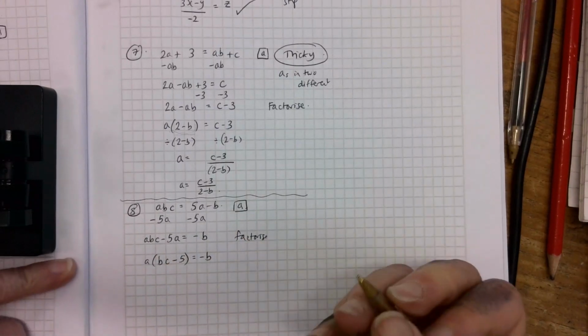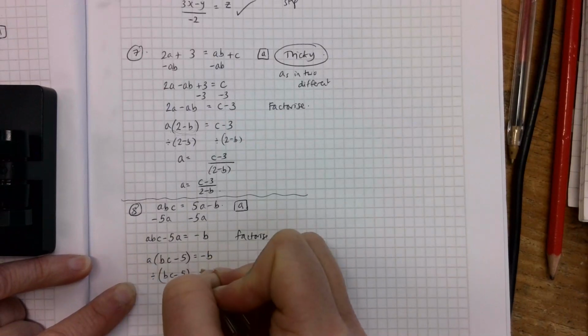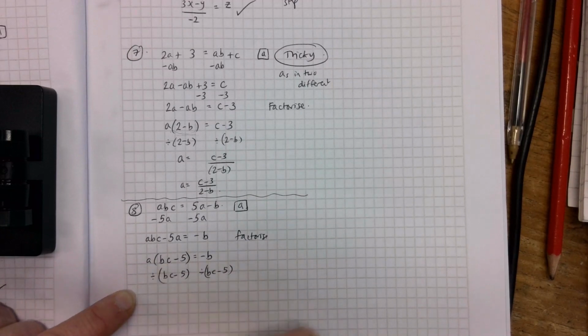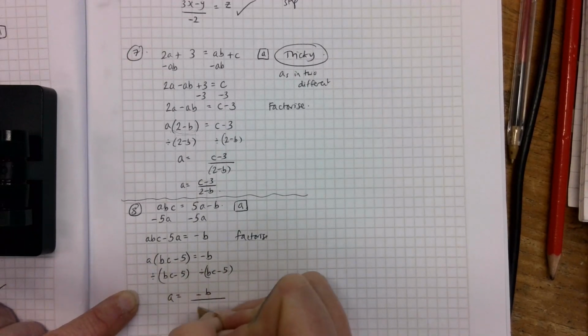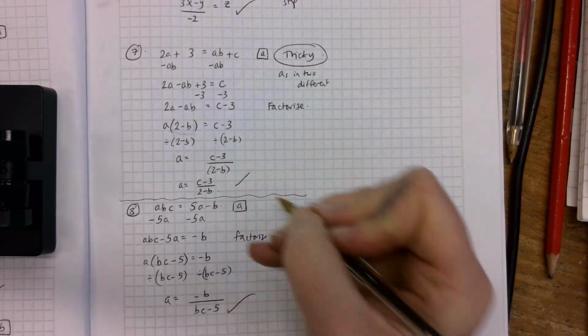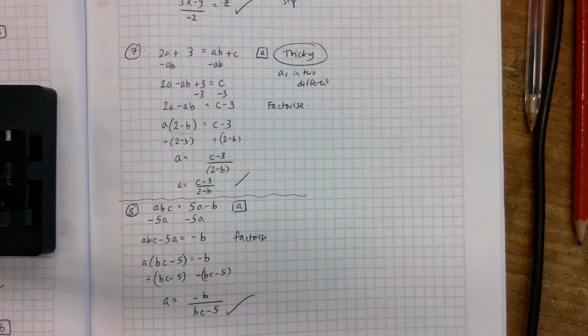Now look, we're nearly there. Divide by bc minus 5. Divide by bc minus 5. I can move it all, it's 1 unit multiplying the a. So my a is equal to minus b divided by (bc minus 5). Okay? So that's tricky. Those ones are tricky, but once you've done one or two of them, they definitely get easier.